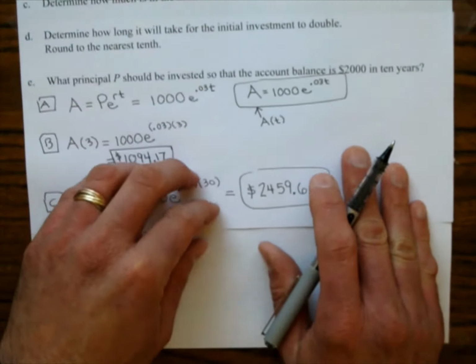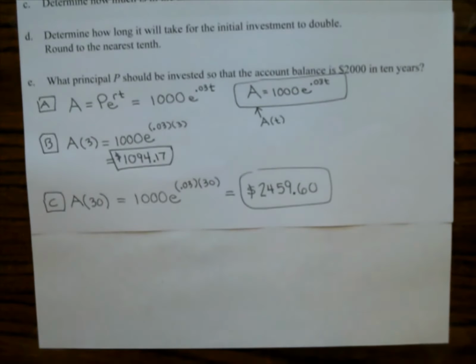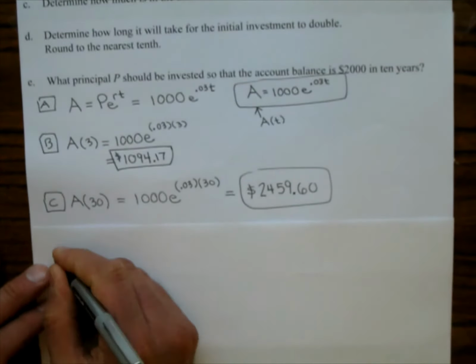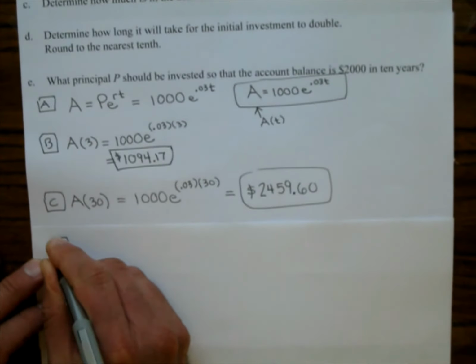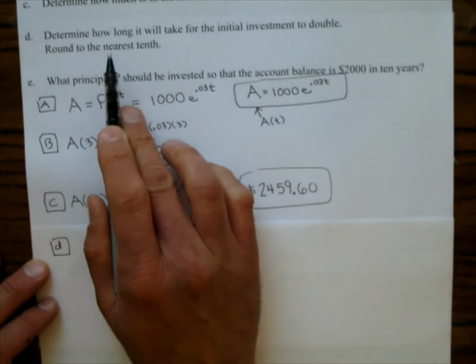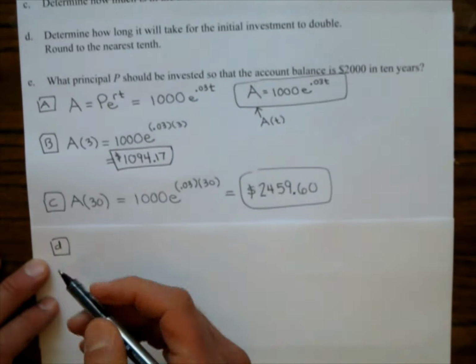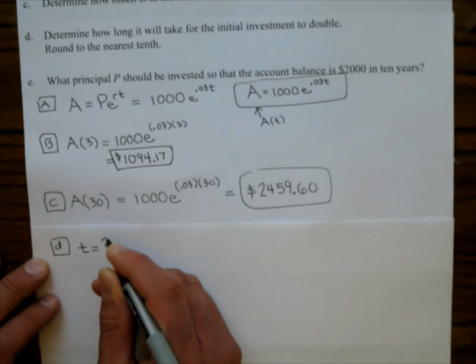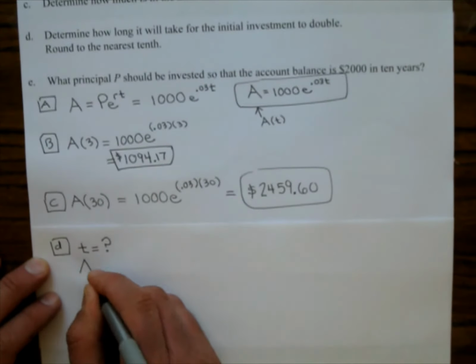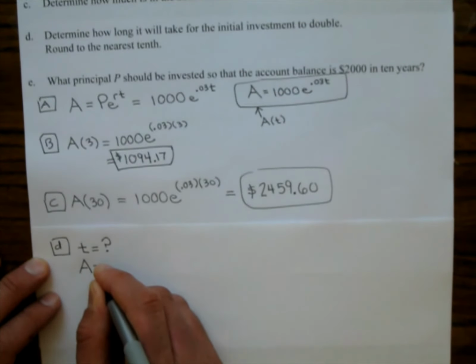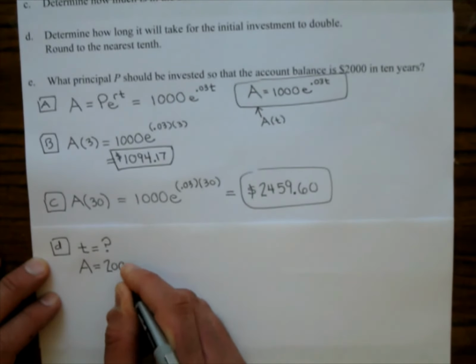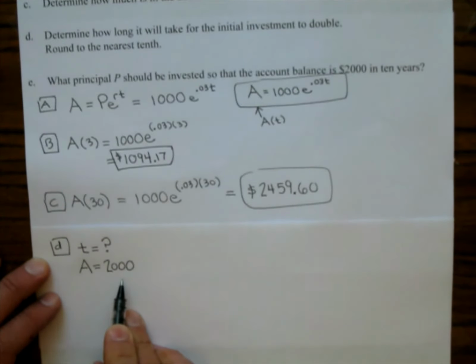This is part D. It's the same as before, where they're asking how long it will take to double. We don't know what the time is. That's what we're looking for. And if the initial amount or the principal was 1,000, we're looking at the amount being 2,000.